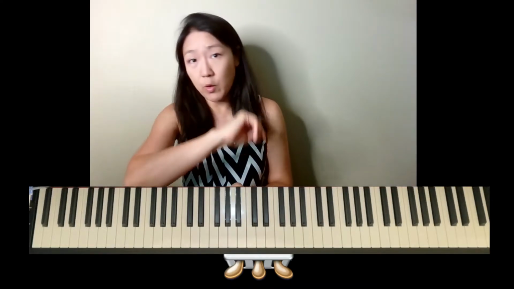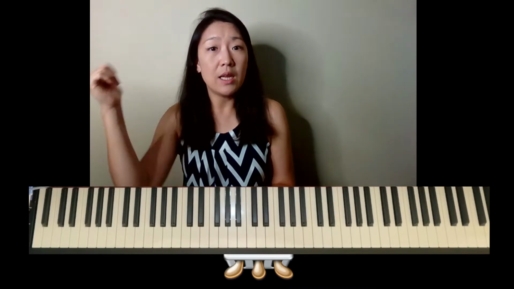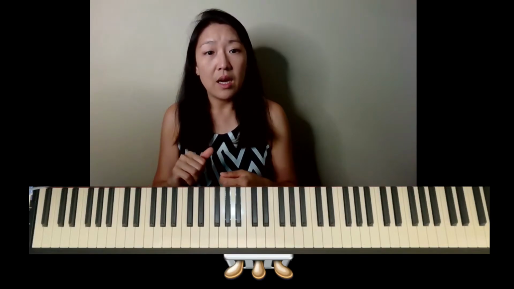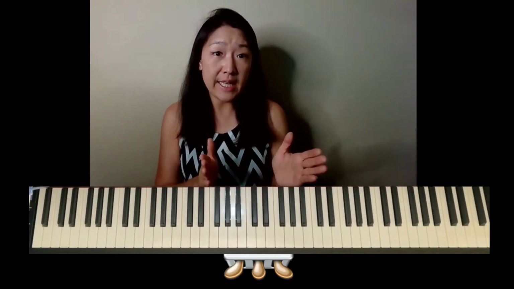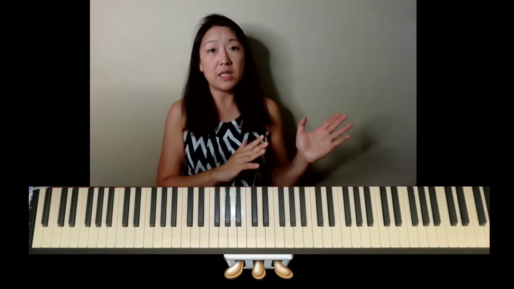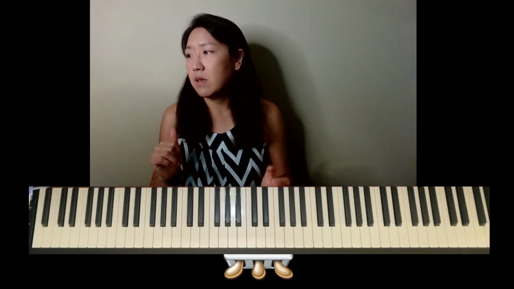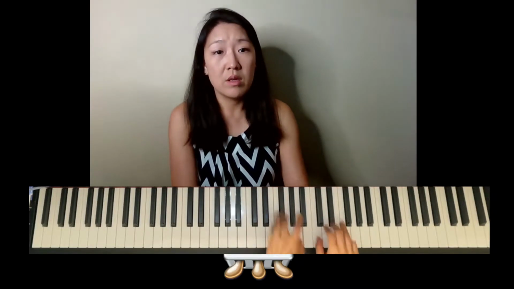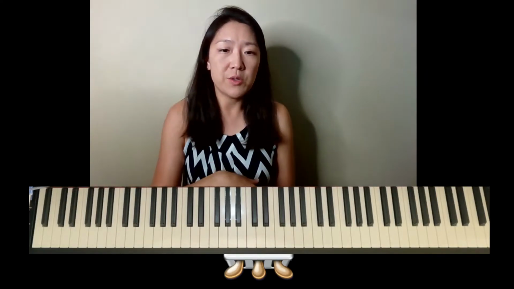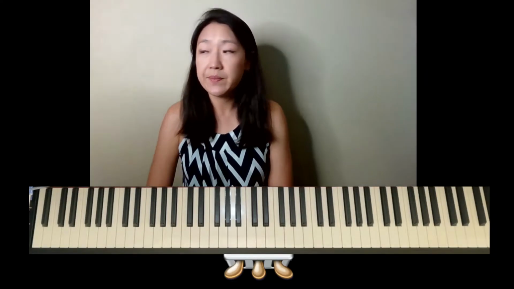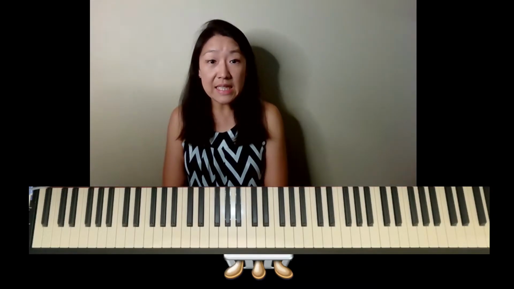So once you reach the first ending in the first part, you have to go all the way back to the beginning and then repeat. And then after that, skip to the second ending and then go into the B section. And when you reach the end of the B section, then you also have to repeat from the double bar, which is where the really short staccatos start, and there's also a second ending at the end. All right, let's dig into it.